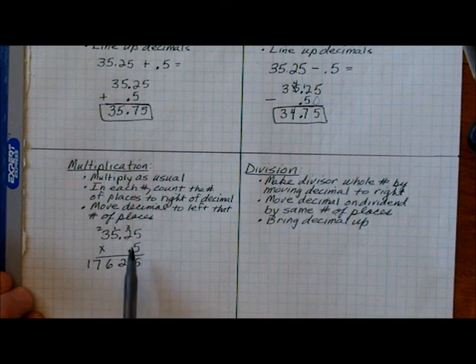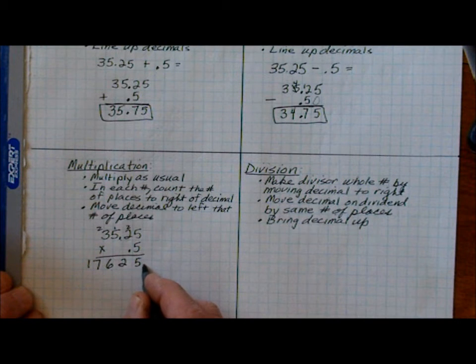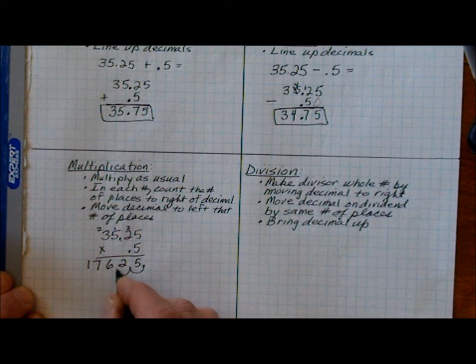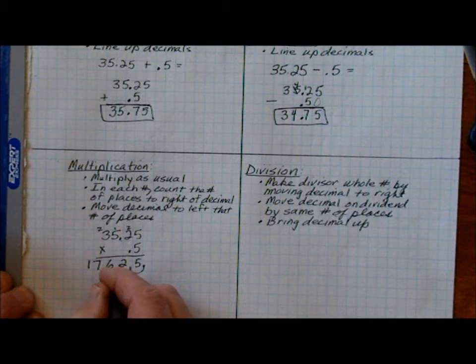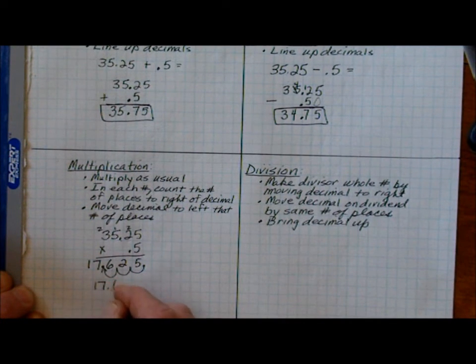What we do is we look to the right in each number of the decimal, and we count up the number of places to the right of each decimal. So here, in this number, I have 1, 2, and then the other number I have 1. So I have 1, 2, 3 total places to the right of the decimal. What I'm going to do here is start at the end here on the right. I'm going to move over 1, 2, 3. And that's where my decimal goes, right there. So my answer is 17.625.